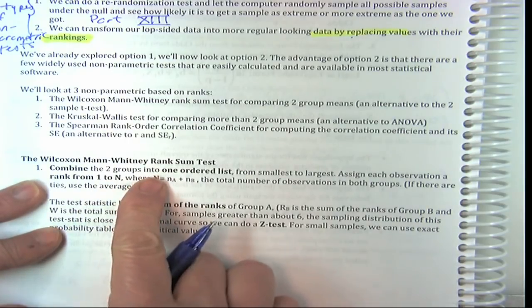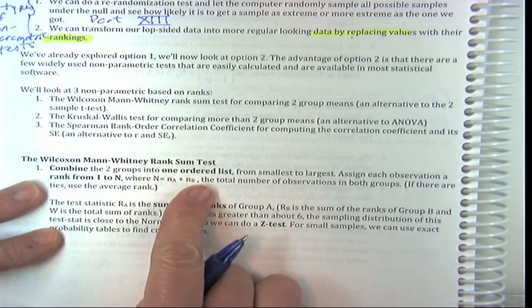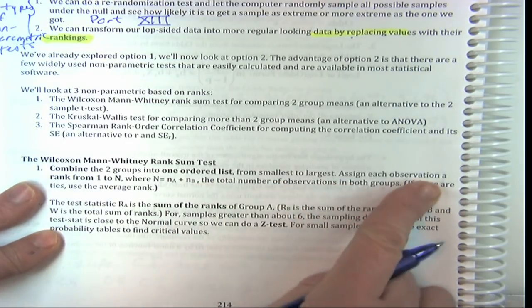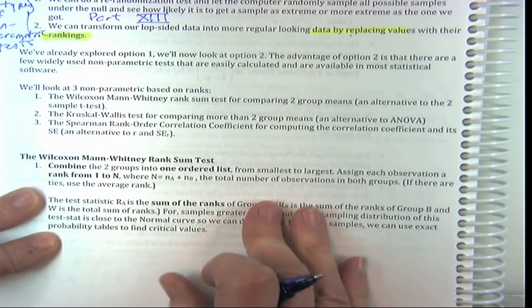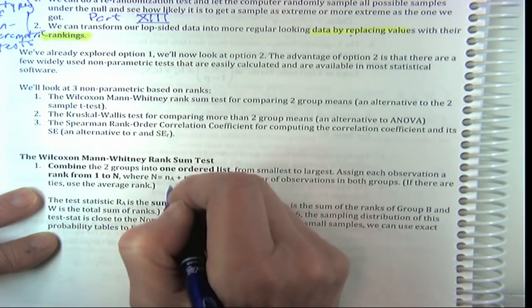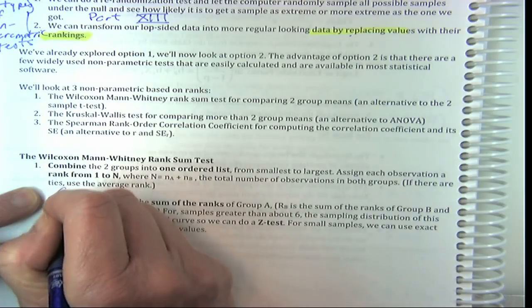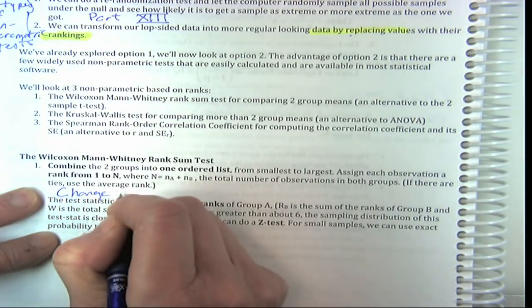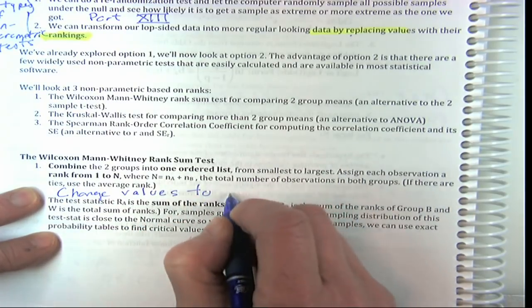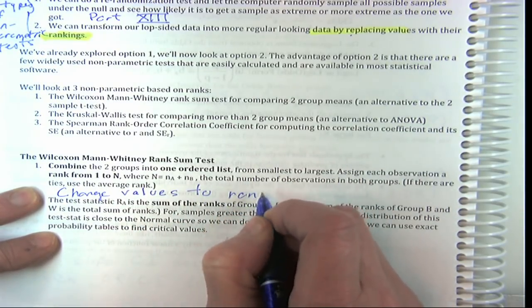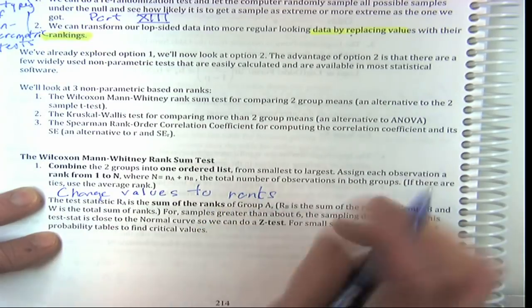So you combine the two groups into one ordered list, from smallest to largest, and you assign each observation a rank from 1 to n. Okay, so what does this just mean? Basically our first step is to change our values to integers between 1 and n, to ordered ranks.